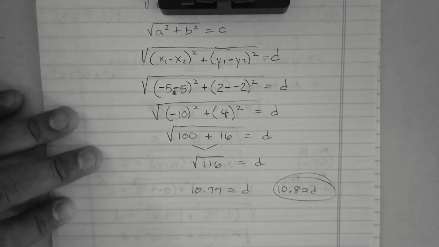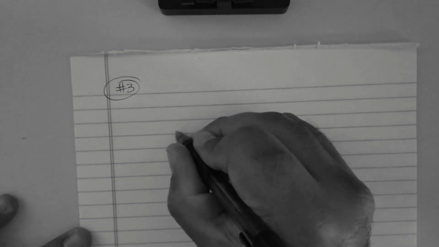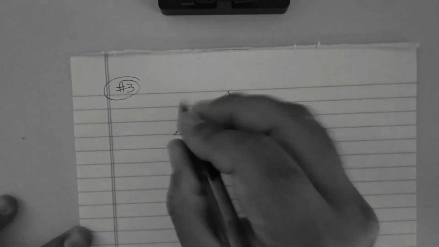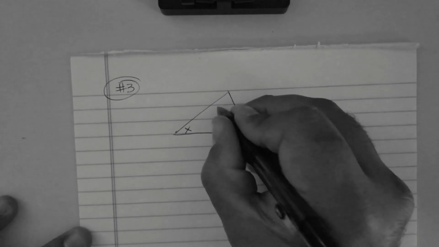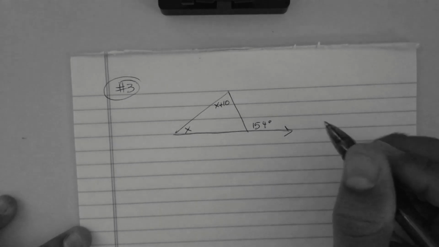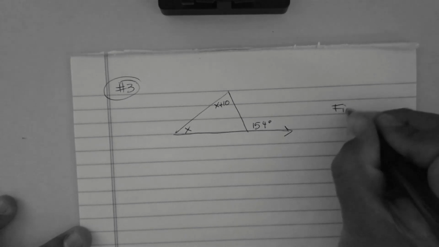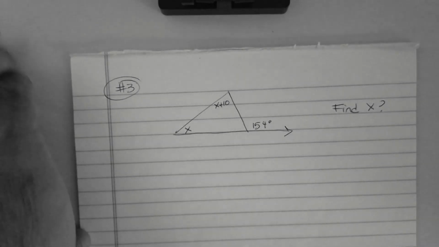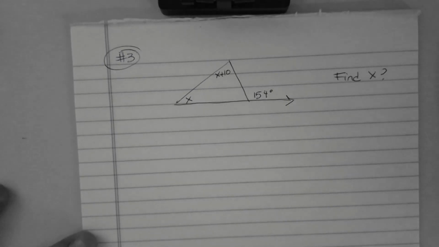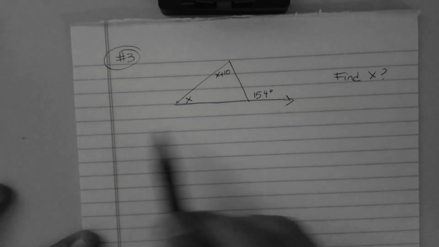Question number 3. All right. Question number 3 says we have this figure here. This is x. This is x plus 10. And this is 154 degrees. The question says find x. All right. The question says find x. Well, there's a couple things that we could apply here. What do you guys think we should do first?